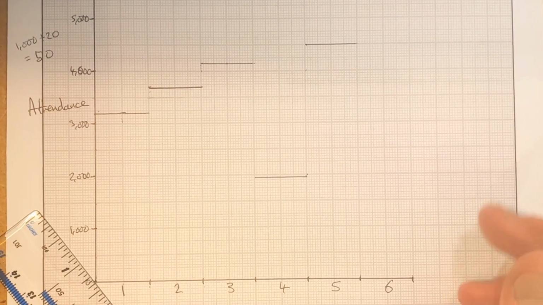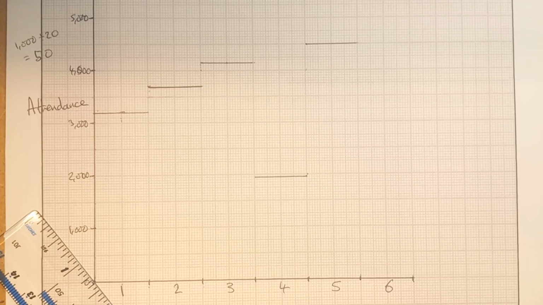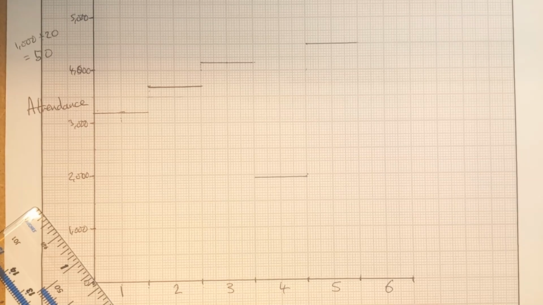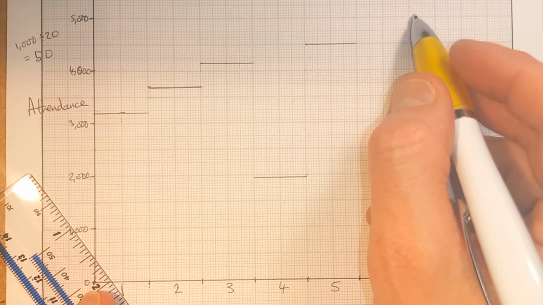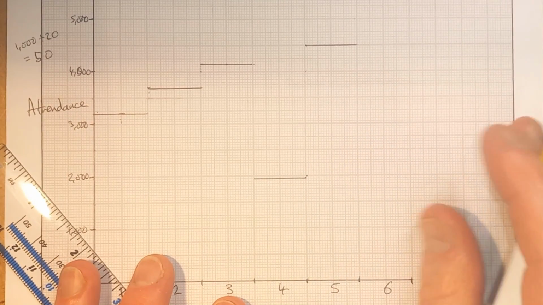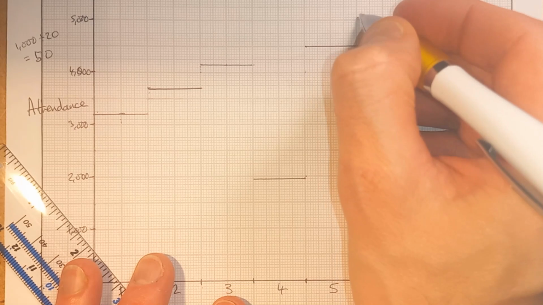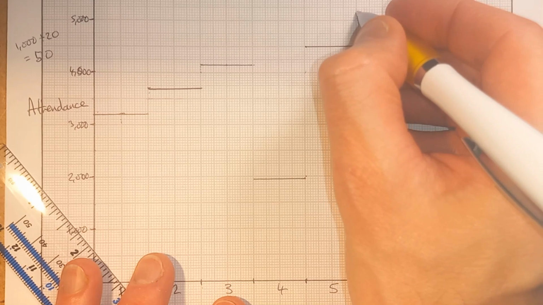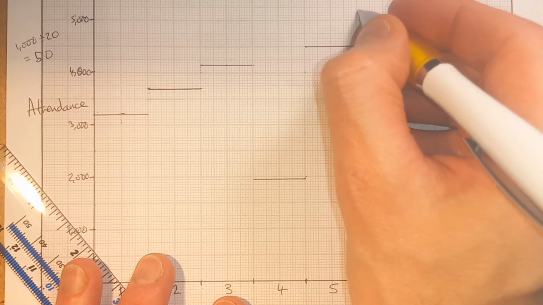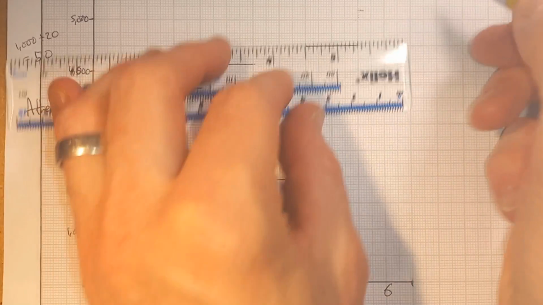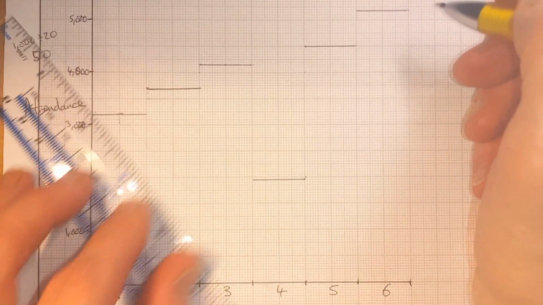And then for year 6, we've got 5,175 we worked out. So 5,000's up here for year 6. So 5,000, 5,050, 5,100, 5,150. But the next one will be 5,200. We want halfway in between. So it's a bit fiddly, this one. But it's going to be in there.